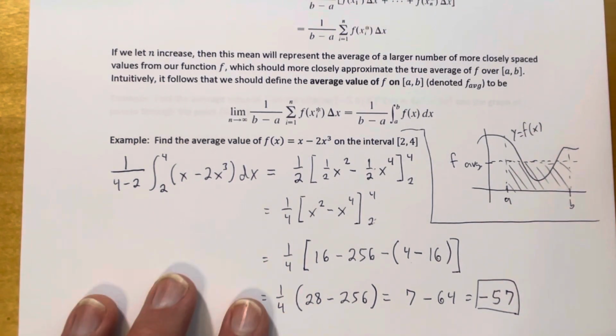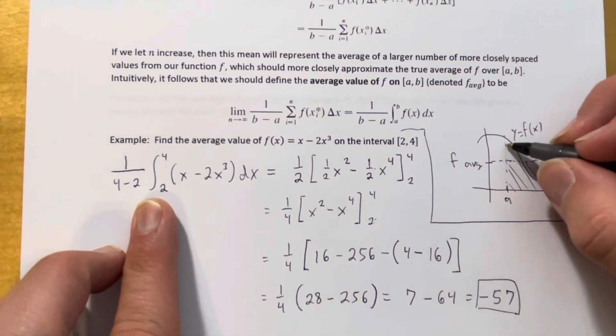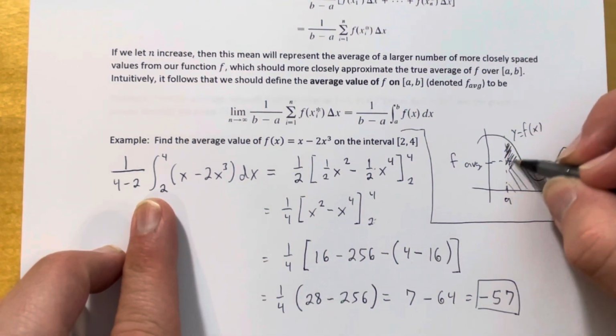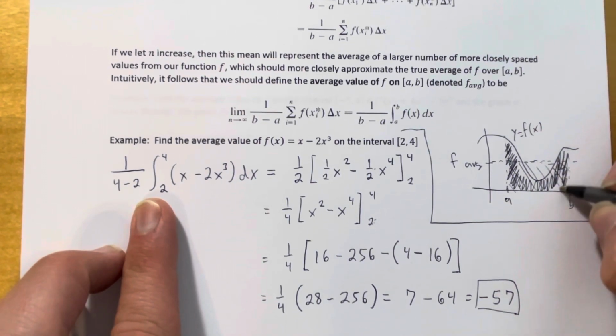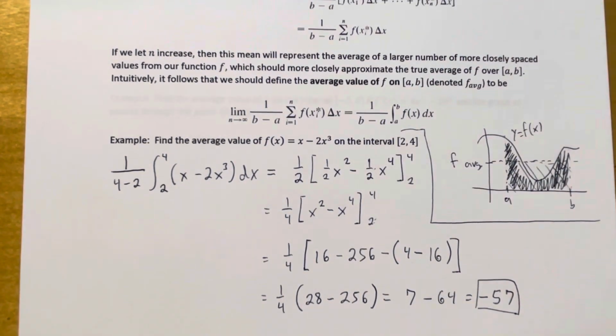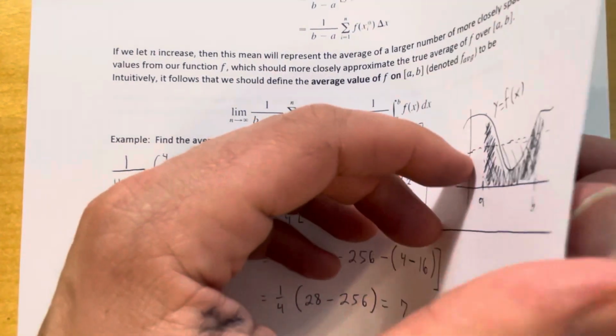The definition of average value implies that the area of that rectangle is exactly equal to the area under the original curve from A to B. So geometrically or graphically speaking, that's the connection between these concepts. Let's try some more.